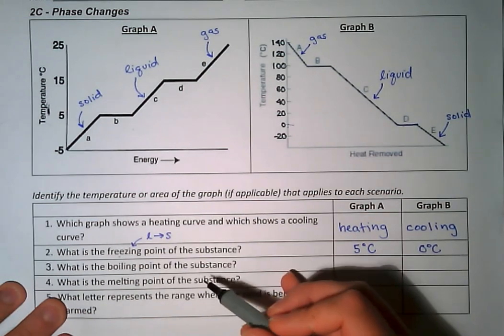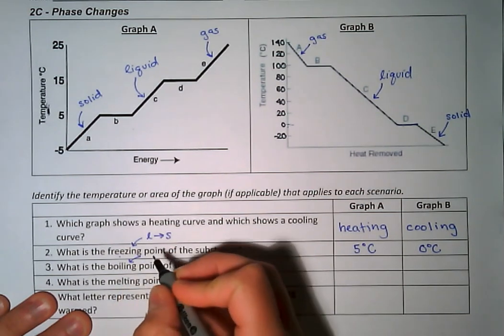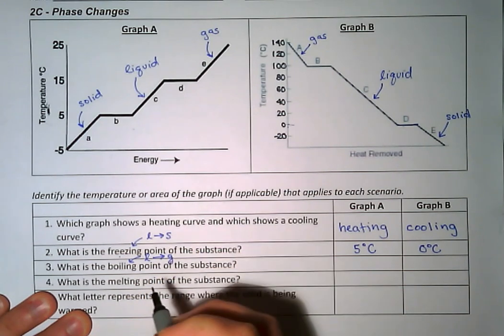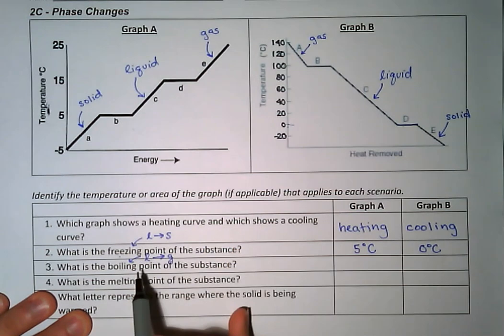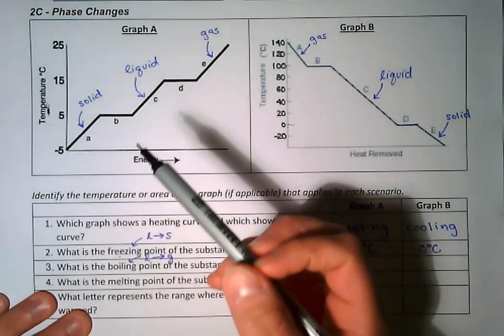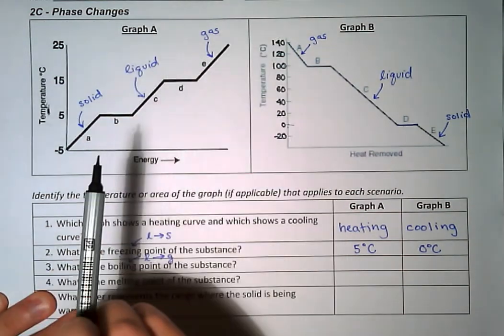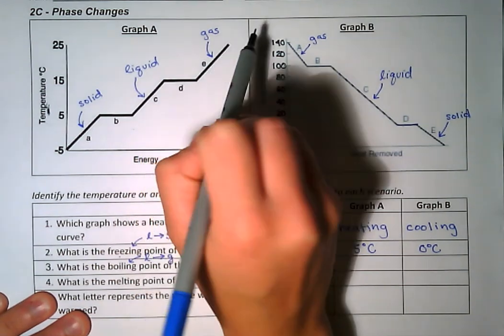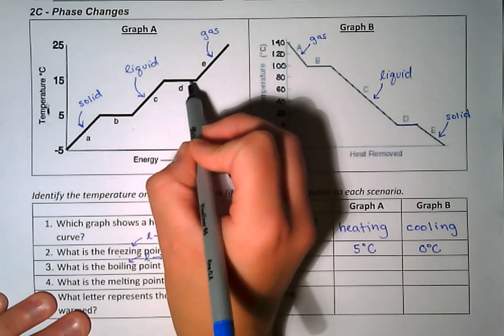Next we have, what is the boiling point of the substance? So boiling point, to recap, is where we go from liquid to gas. And we sometimes call this vaporization as well. So the transition from liquid to gas is going to be occurring on graph A because we're increasing in temperature. So our substance starts as a liquid and then goes into the gas phase, and that phase transition is happening in section D of the graph.